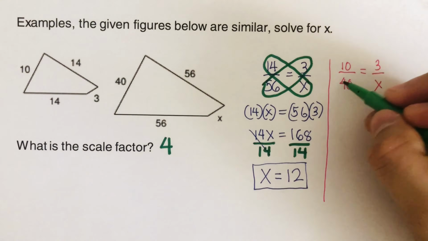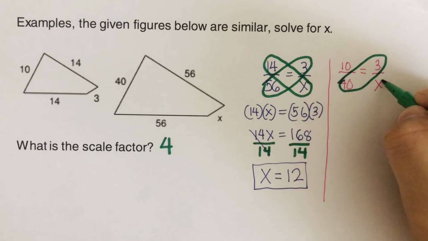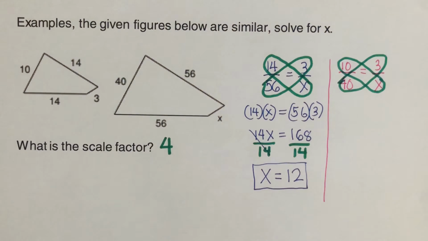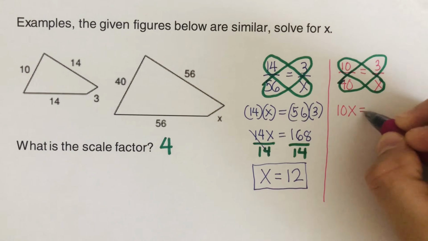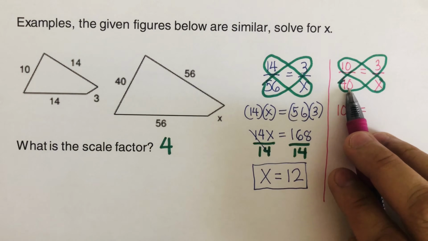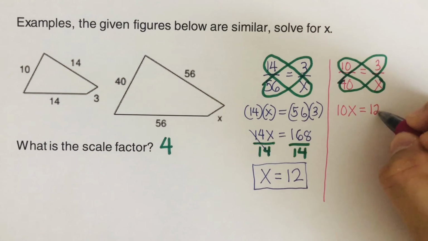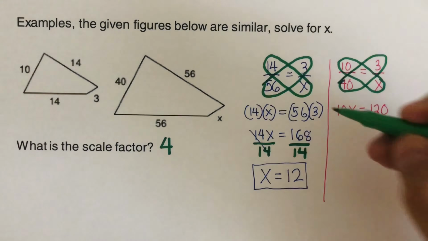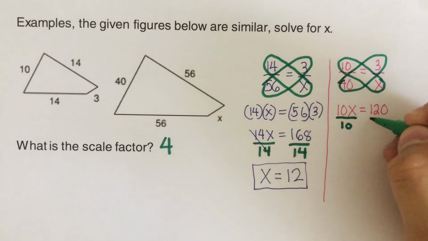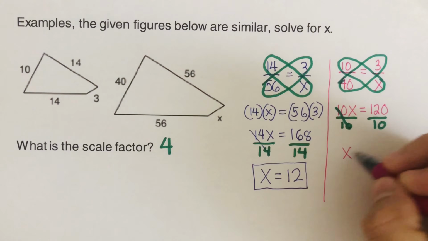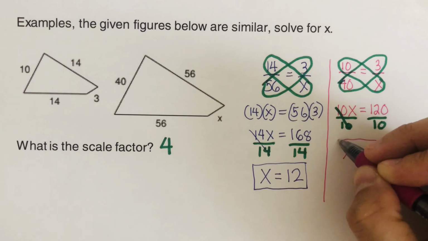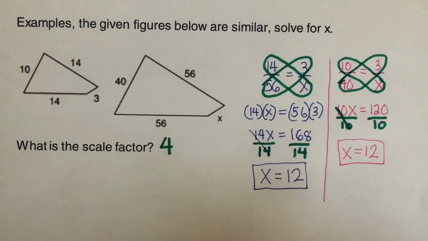Okay, so we go over this. We're going to cross multiply these two here. So that would give us 10 times x is 10x, and then 40 times 3 is 120. We divide both sides by 10. So the x here is 12, and we get the same answer as this. Did you get the same answer as this? Good. Perfect.